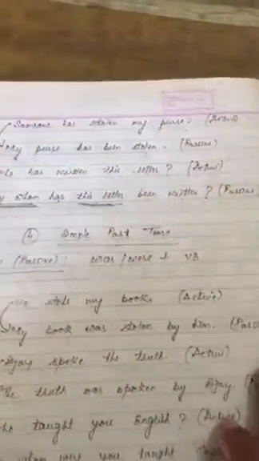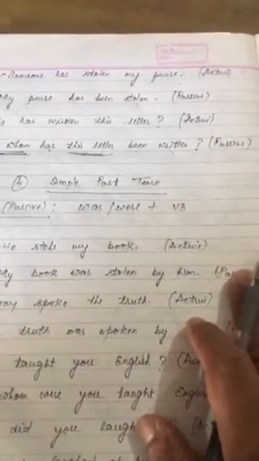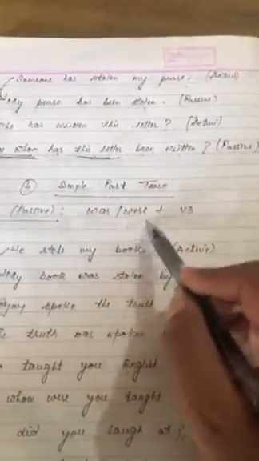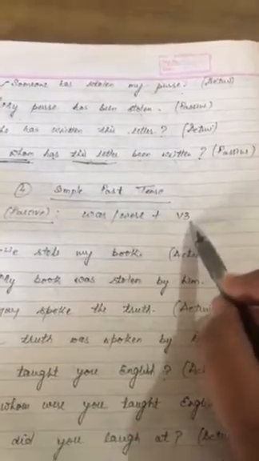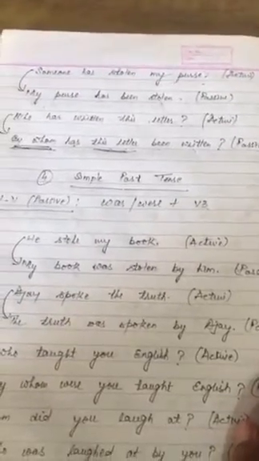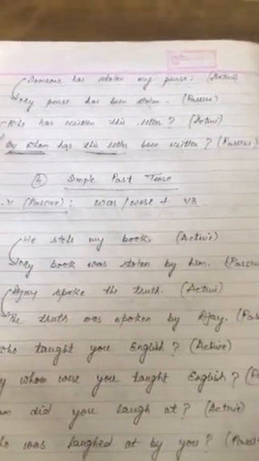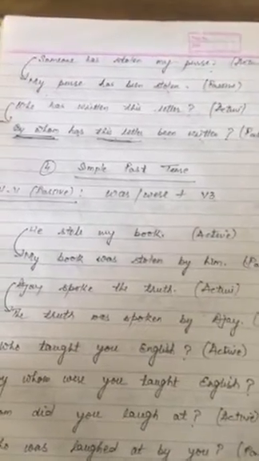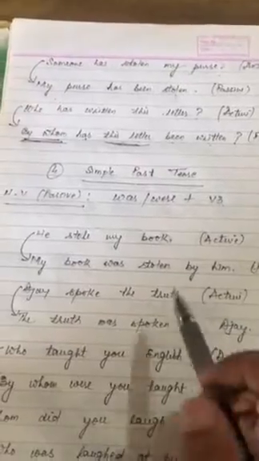It's important to understand. Okay, now the next, fourth tense is your simple past tense. The helping verb in the passive voice is was and were plus the third form of the verb. Now recall simple past tense, what we studied in the tense chapter. The rule for affirmative sentences was that we only use what? Second form of the verb.